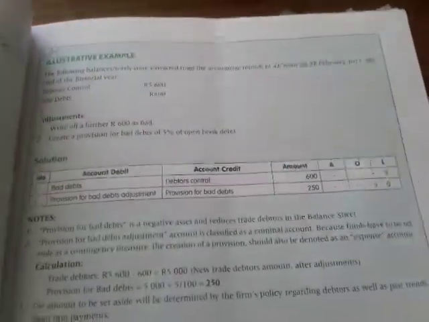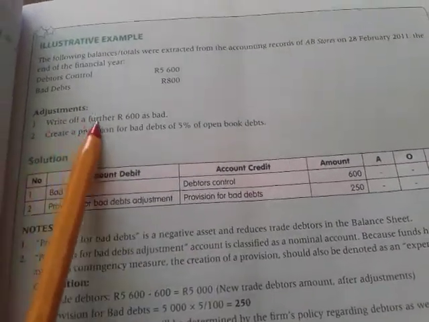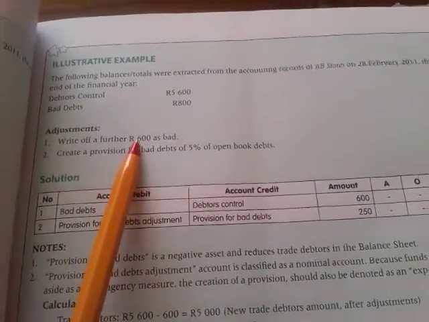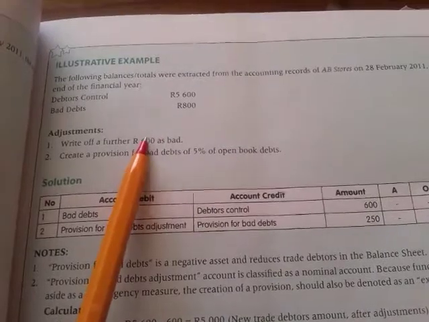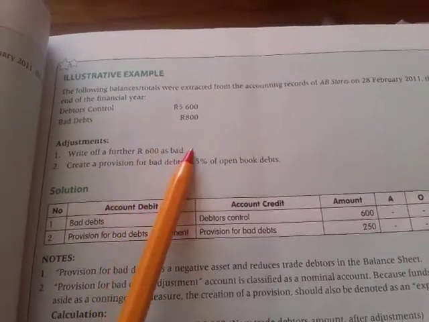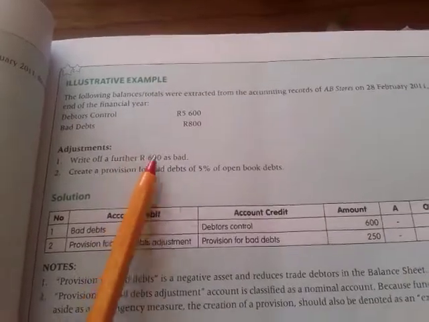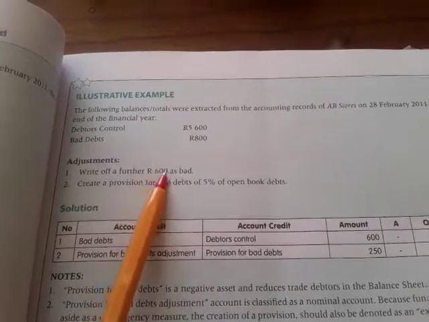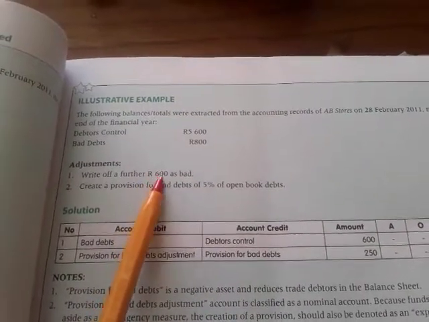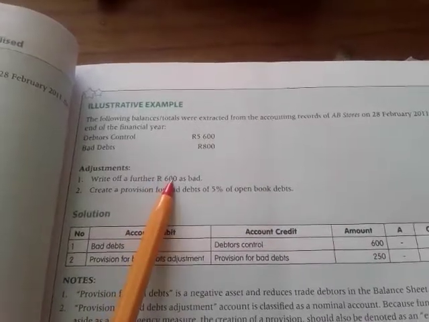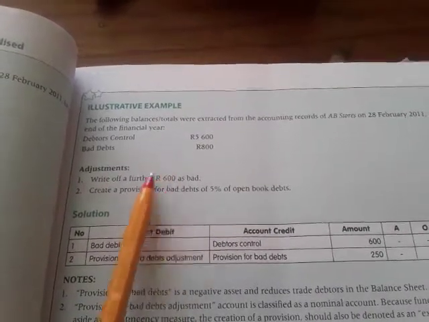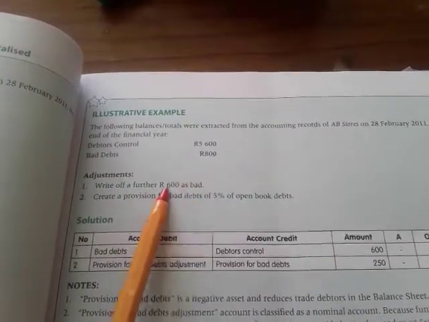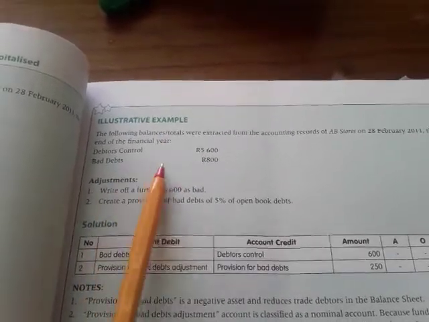Okay, so let's record the first one. It says write off a further 600 as bad. So this 600 as bad, you already know that this is a debt and it has gone bad. The reason I've told you, maybe we cannot reach that person. We've called them a number of times and they are not answering our calls, or we cannot in any way be able to reach them. Or they might have died, or maybe they have lost their job. So we have to write this 600 off to bad debts. This is a debt that needs to be taken to bad debts.